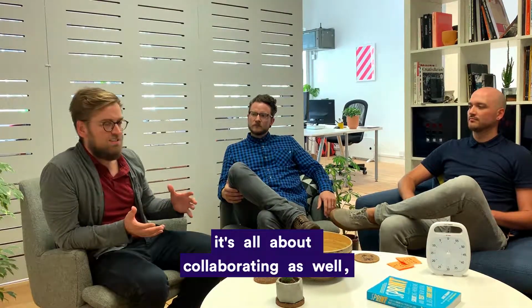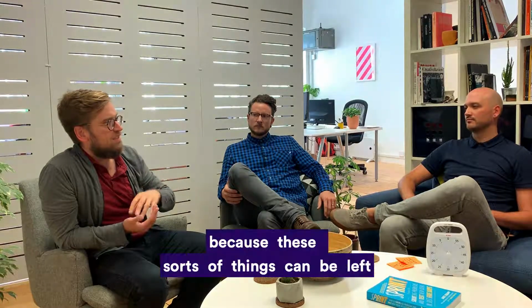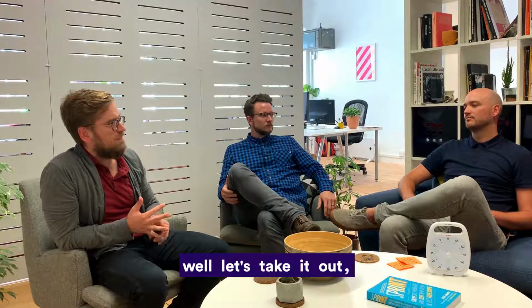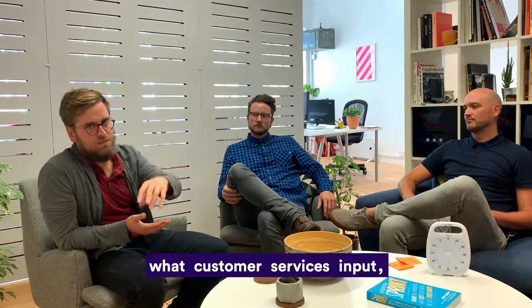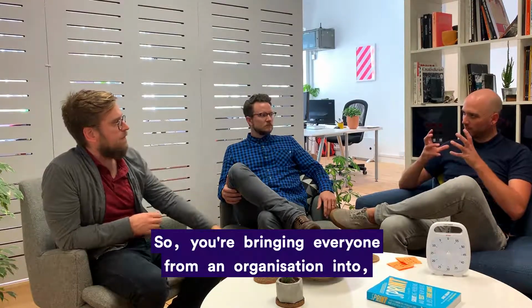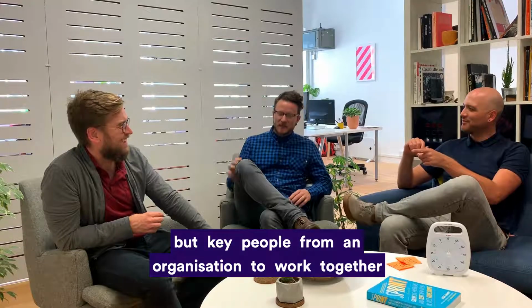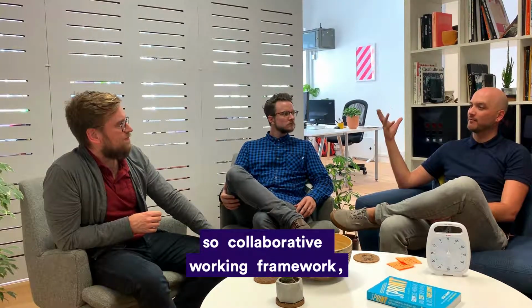It's all about collaborating as well. You're pulling people from different parts of your organisation, because these things can be left with the design team or the dev team. Let's ask what HR's input is, what comms' input is, what customer service's input is. So you're bringing key people from an organisation, not everyone, to work together. So it's a collaborative working framework.